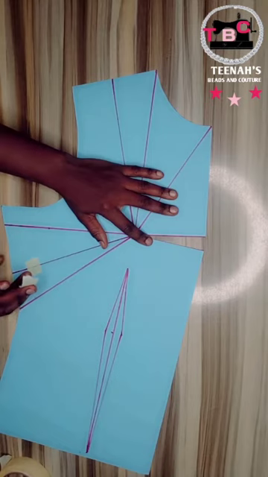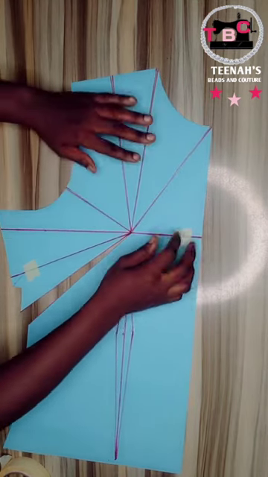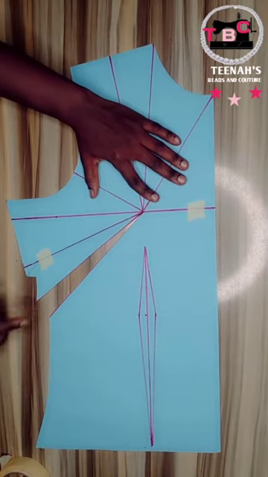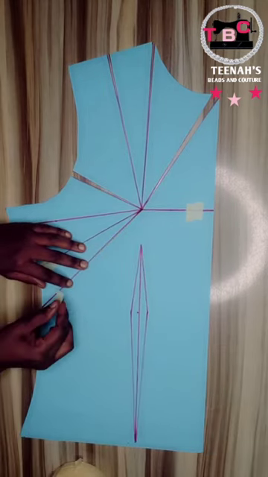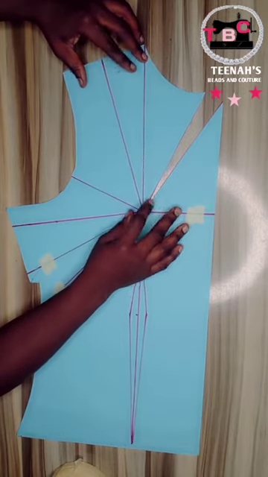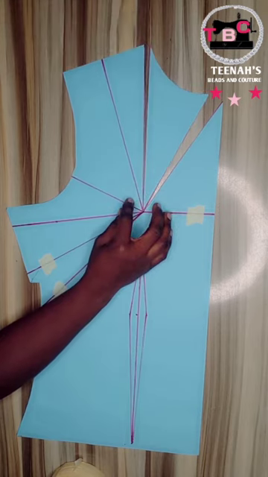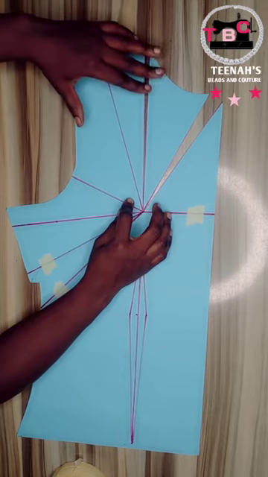Closing up our original dart, I have this dart right here. Now closing this up, I have my French dart at the side. Closing up my French dart, I have my lower neckline dart. As you can see, the shape and the size of the darts differs, but they do not in any way affect the form or the style of the dress. That's something you should take note of. So ignore the different shapes and the different sizes of the darts.